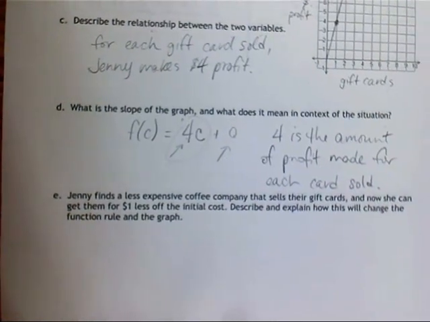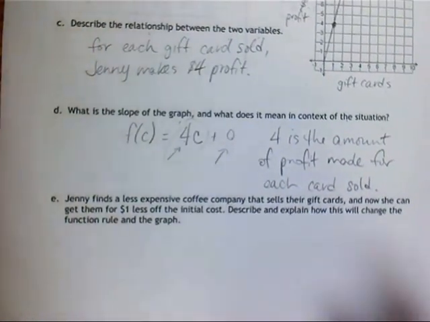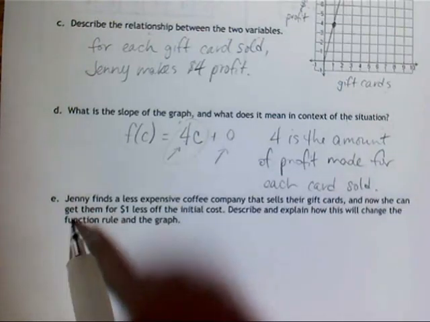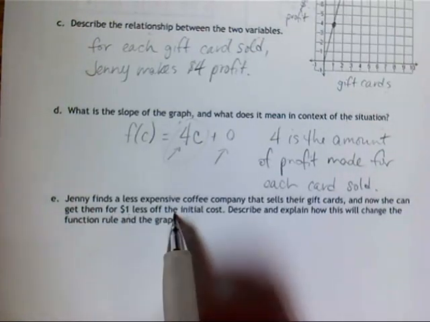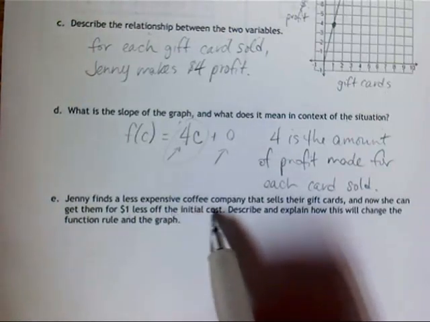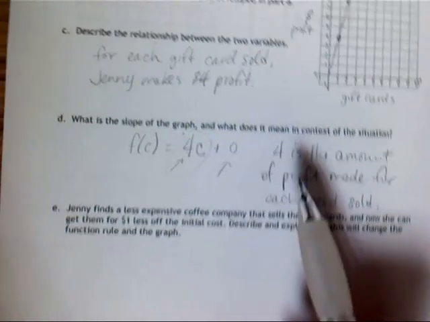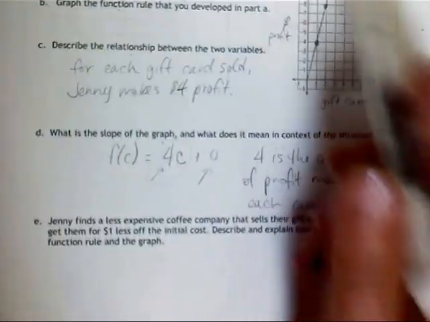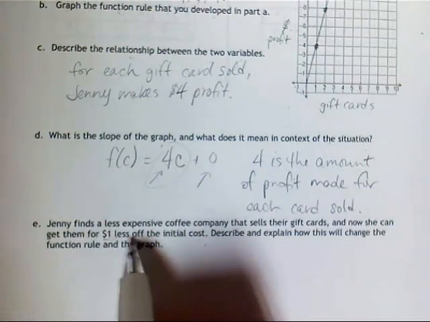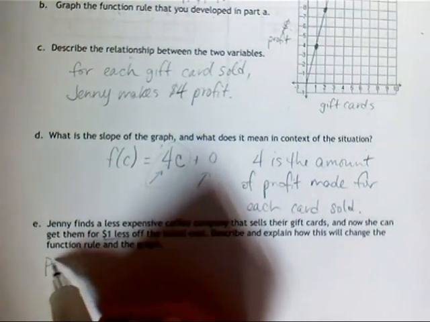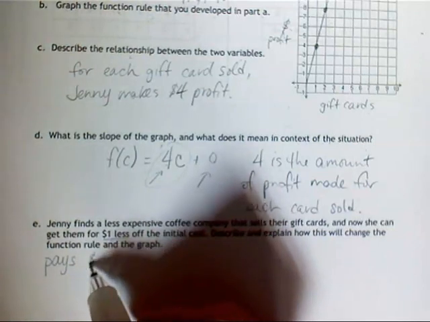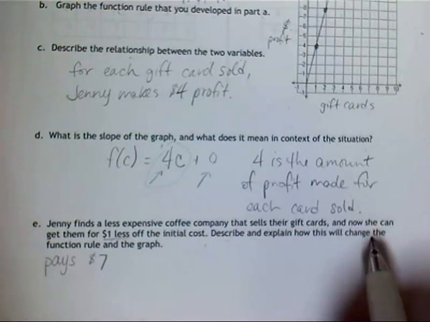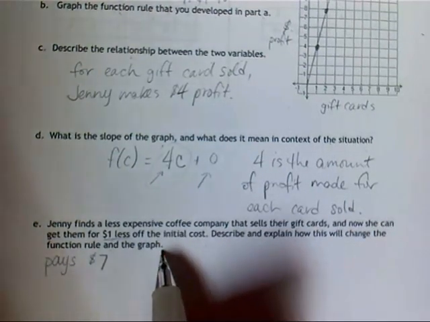All right, last one on this. Jenny finds a less expensive coffee company that sells their gift cards, and now she can get them for $1 less off the initial cost. Remember, she was paying $8 for each gift card. So if this company sells them to her for $1 less, now she pays $7 for each gift card. Describe and explain how this will change the function rule and the graph.